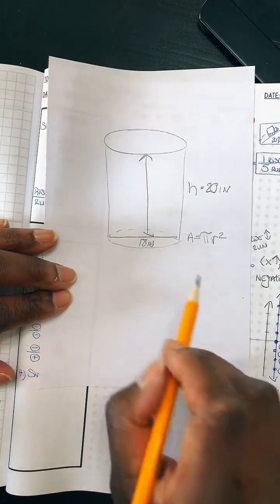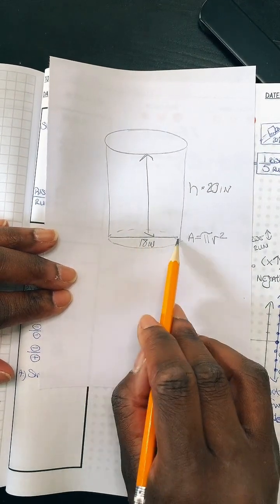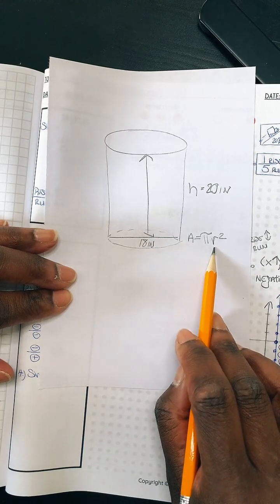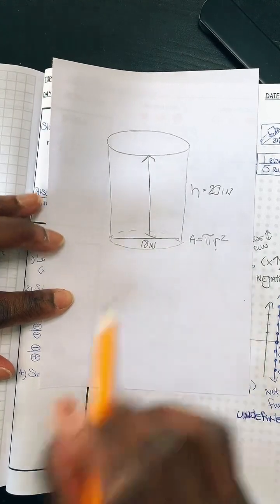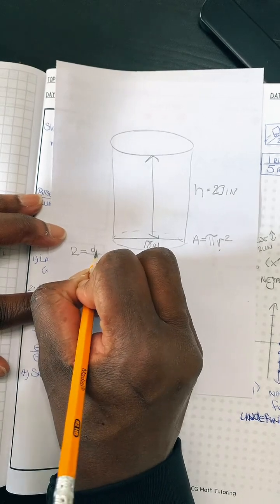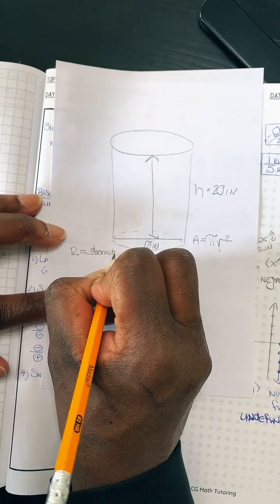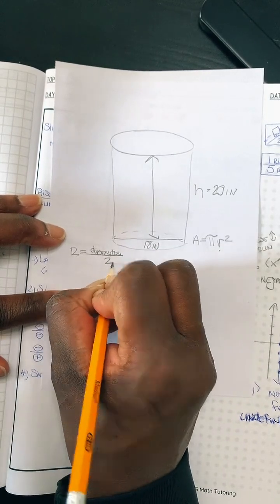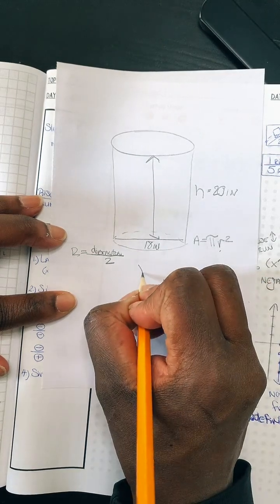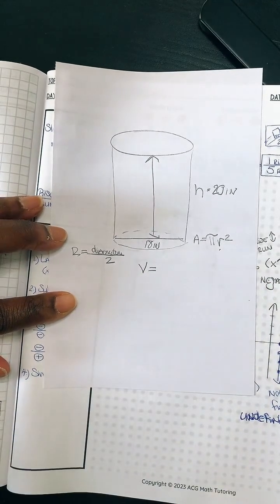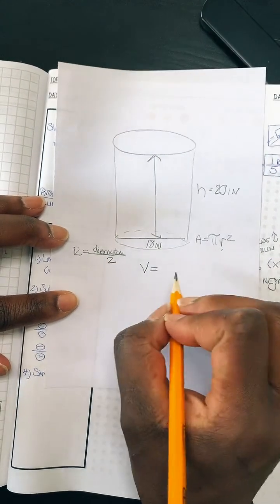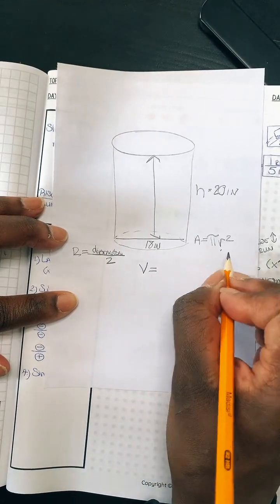So if they give you the diameter, notice our formula doesn't deal with diameter. It deals with radius. Radius is half. So your radius is always going to be half your diameter. If I want to do the volume, the volume means fill.